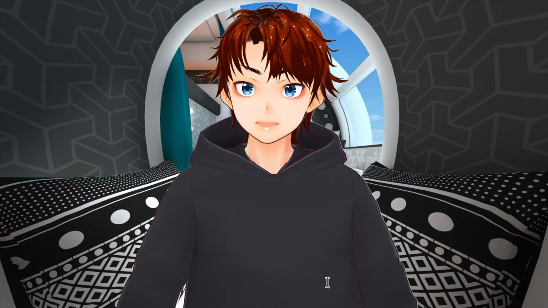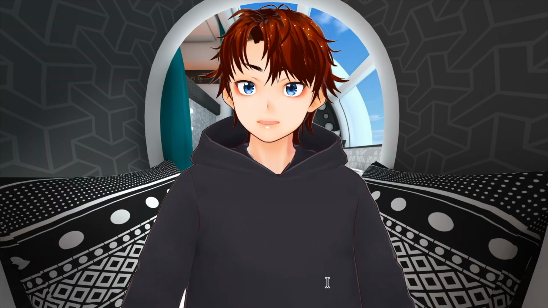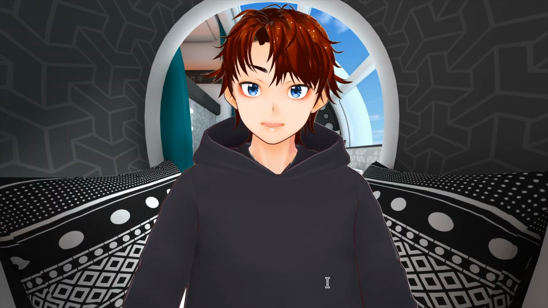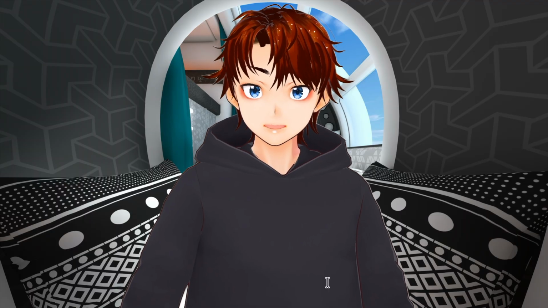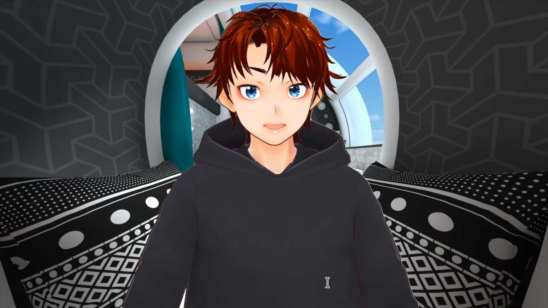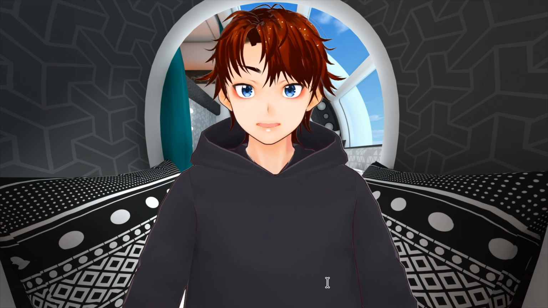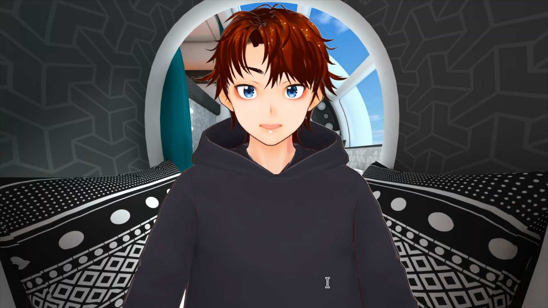macOS. Alright, so for this project, you'll need a Mac or Windows PC, your vRoid model exported and ready to go, a webcam, even a basic one works, and the Webcam Motion Capture software, linked below.